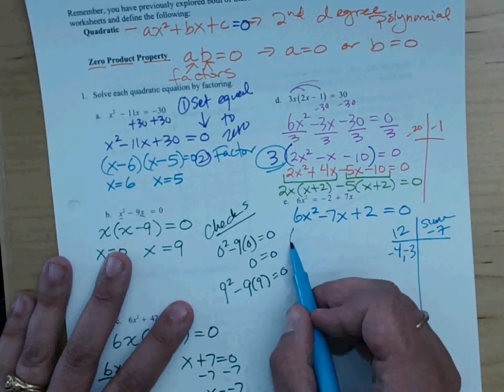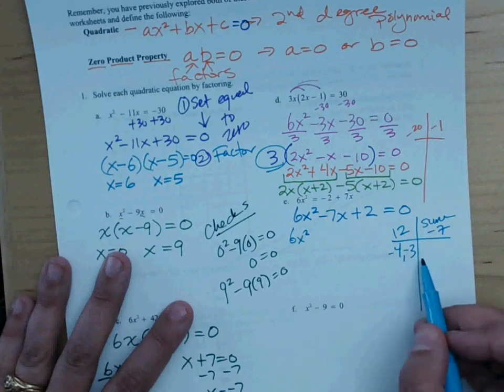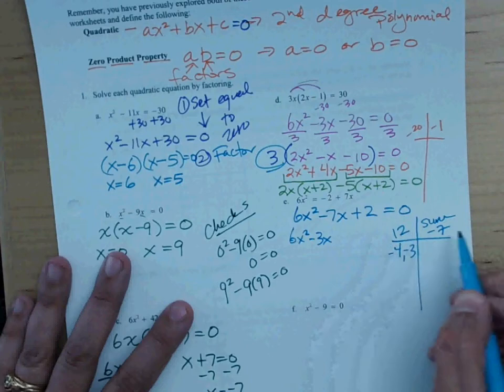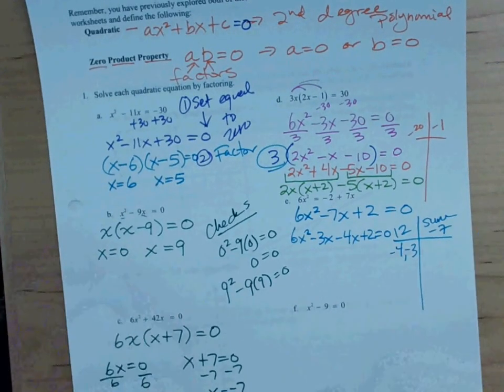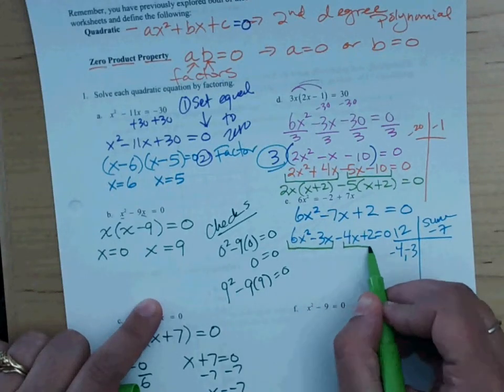So now 6x squared, it doesn't matter which order you put those in. Do you have a preference? 3 with the 6, okay, and the 4 with the 2. I like that. You did that because you're thinking about what my friends have in common here. So now I'm going to group.